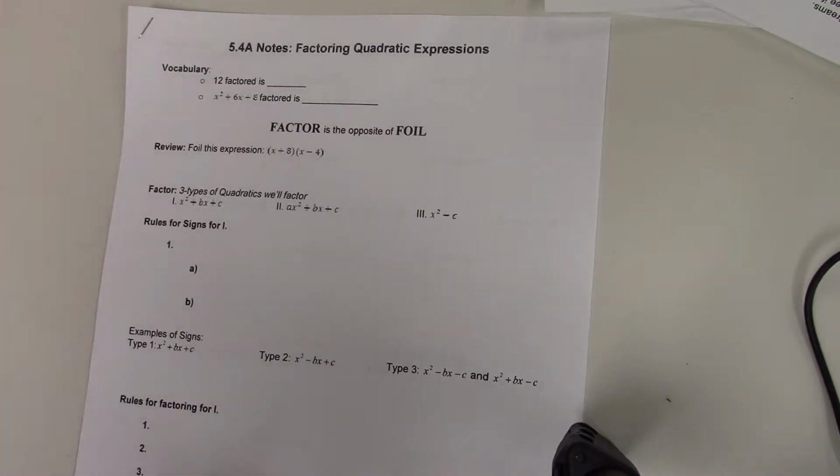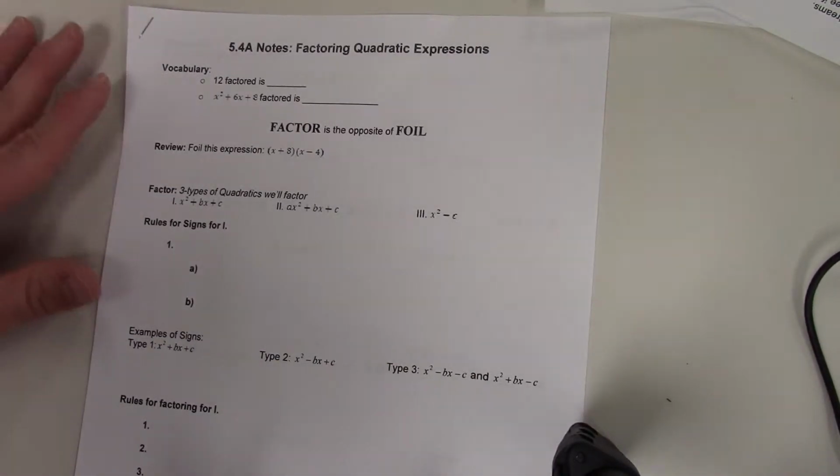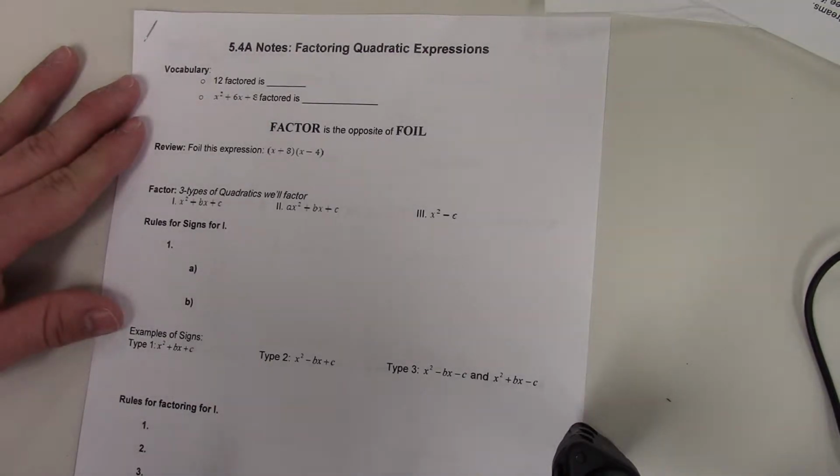Alright, so 5.4a, factoring quadratic expressions. Basically, you've done this factoring before back in algebra. You probably did a little bit in geometry. Factoring is just kind of the opposite of FOIL.